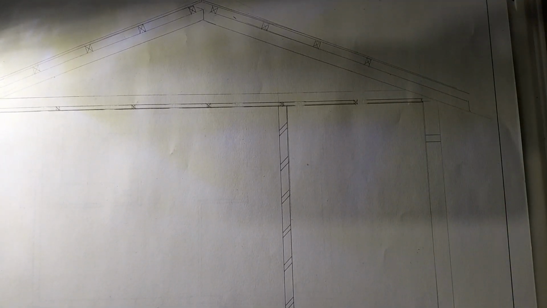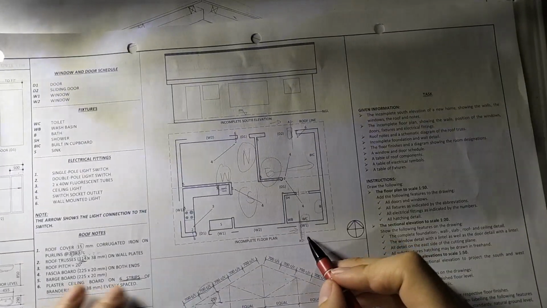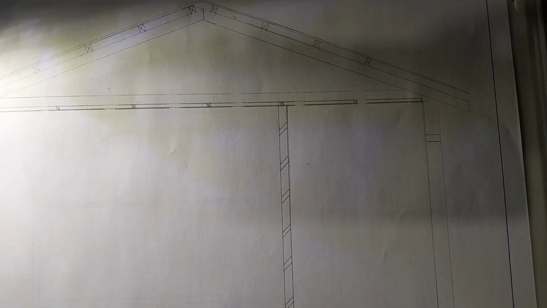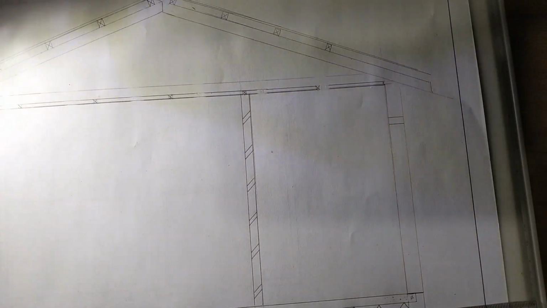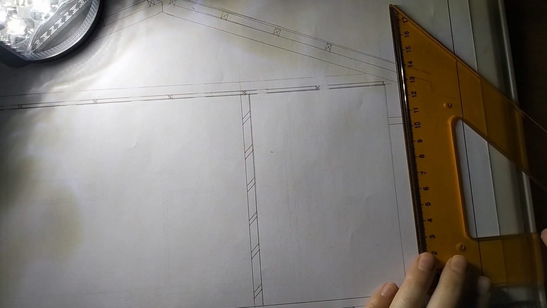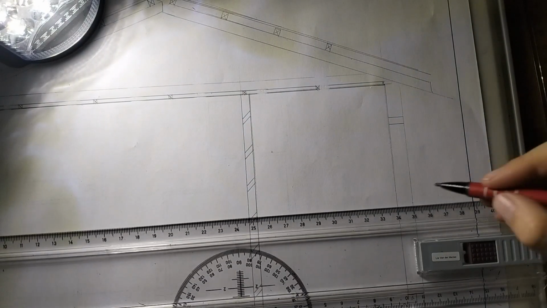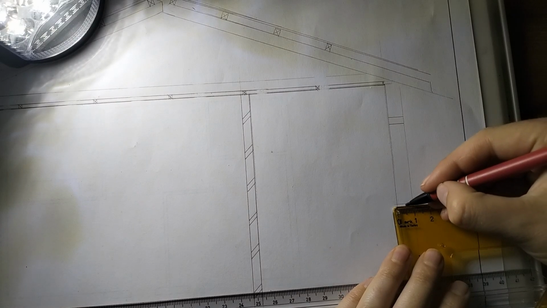Okay, so for the window we're cutting through, now we have to go and look at the measurements. So the window is window 1. Window 1 is this one, so it is 1000 millimeters. So 1000 divided by 20 gives you 50 millimeters. So I'm going to measure 50 millimeters down. So it's to there.